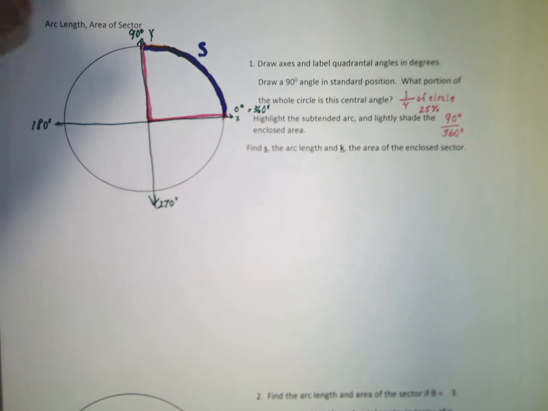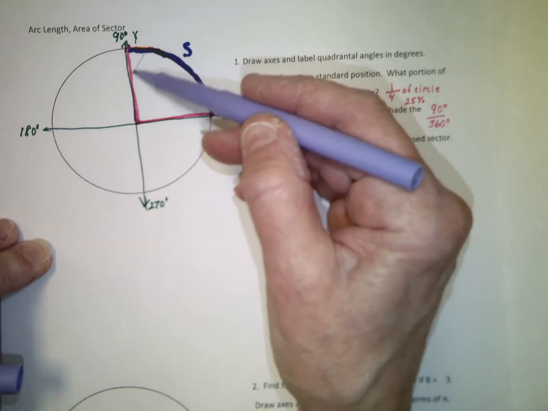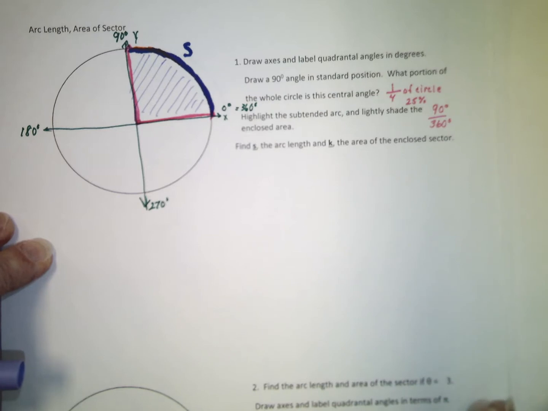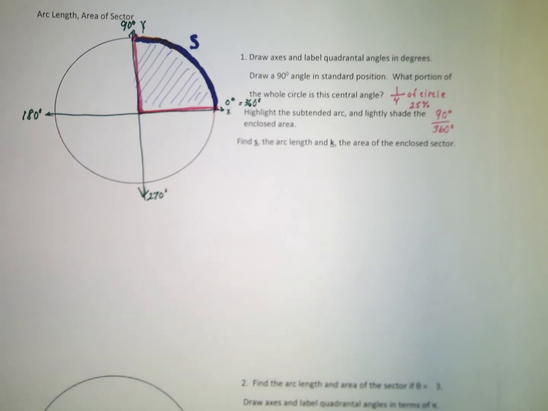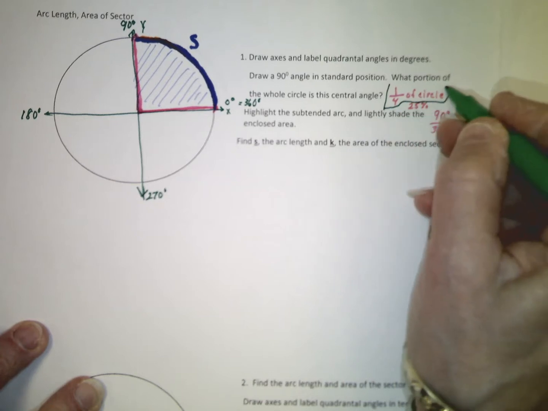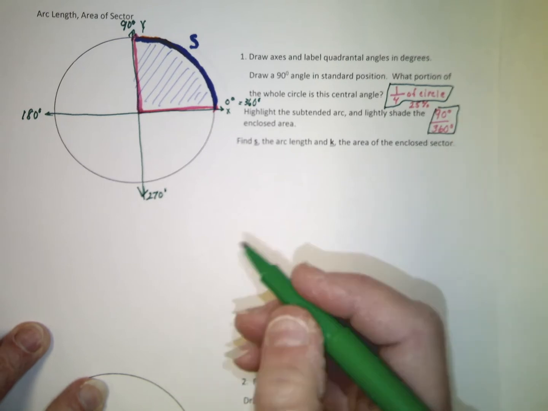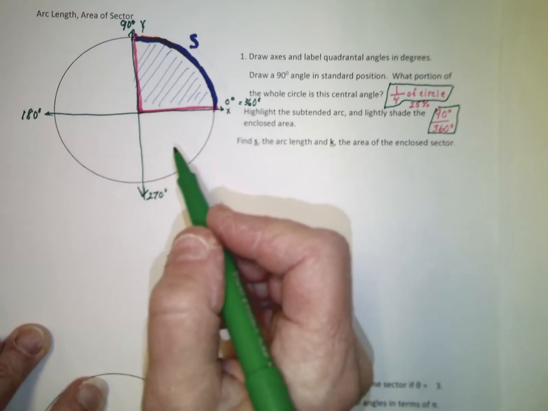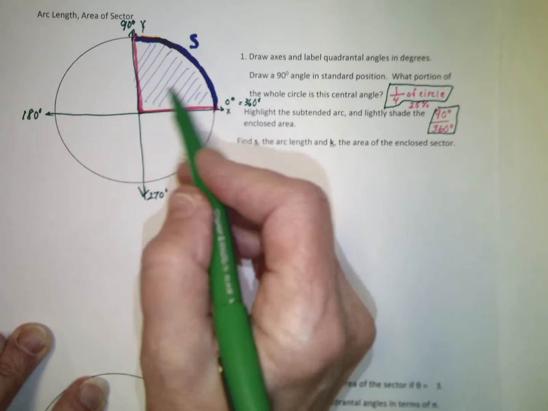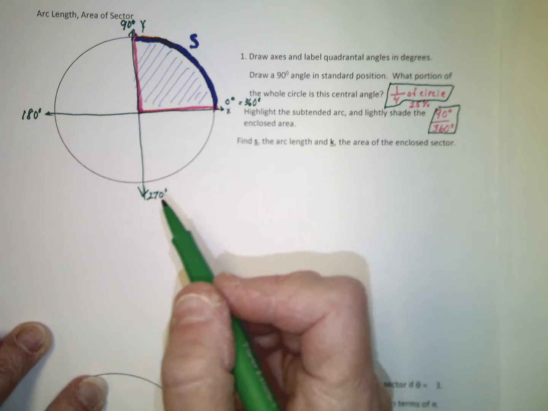A sector is just the same as a section. I don't know if you've ever heard the military term, securing the sector. So I'm just going to lightly shade here the enclosed area. And it was key that this angle is 1/4 of the whole circle, or 90 degrees out of 360 on the whole circle. Since it occupies 1/4 of the whole circle, its arc length is going to be 1/4 of the way around the circle. Its area is going to be 1/4 of the area of the whole circle. And we're just going to use that kind of logic to solve these problems.